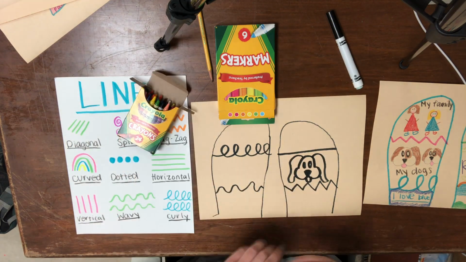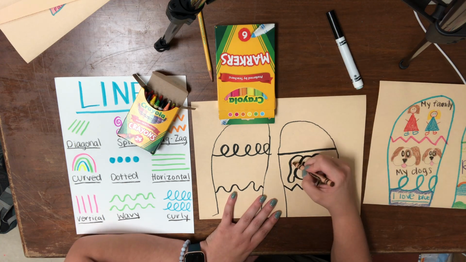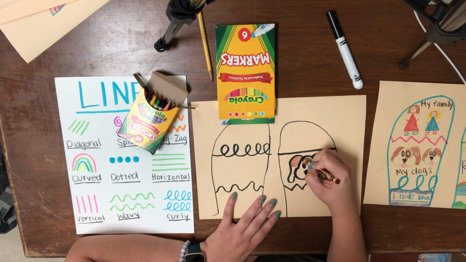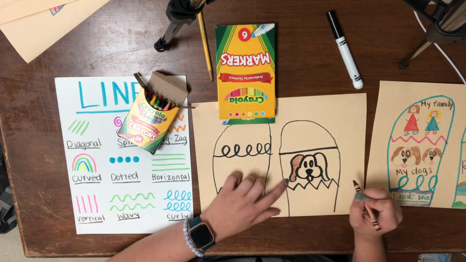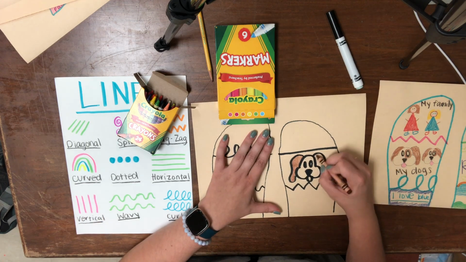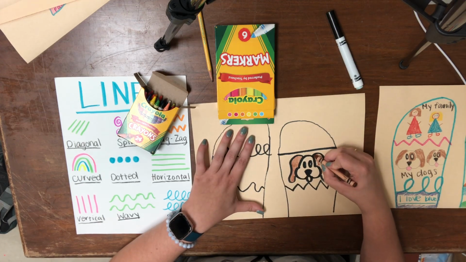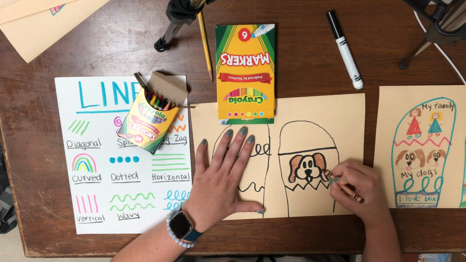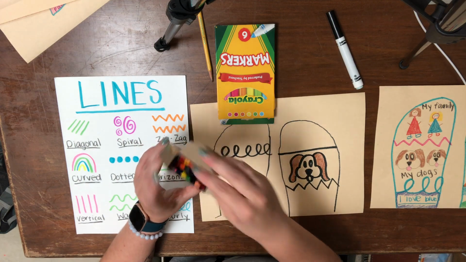My dog has brown ears, so I'm gonna go ahead and color. But when I color with a crayon, I want to make sure that I'm going up and down really slow and I'm filling in all that space. Okay, so I'm filling in all that space. Look how beautiful that looks. If I scribble, that doesn't look very good. So I need to make sure that I go nice and slow, take my time and not scribble. Okay, so my dog's ears are colored in.